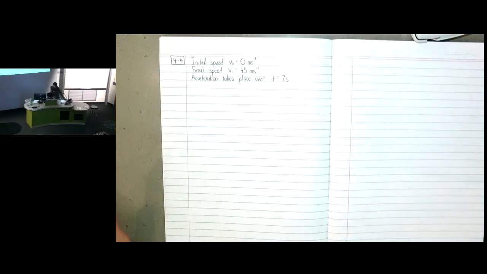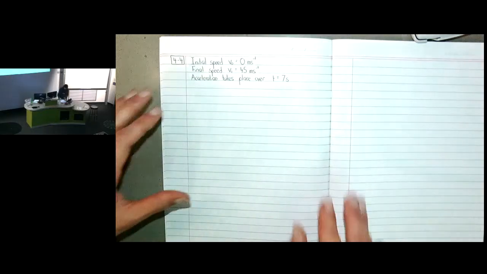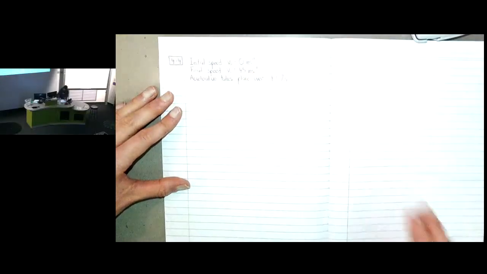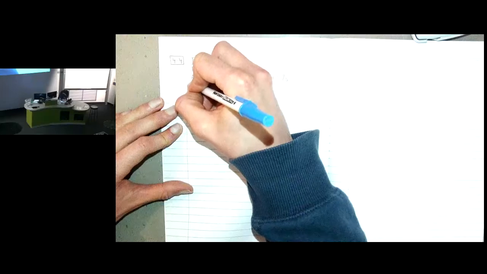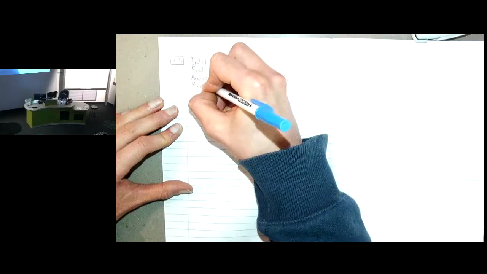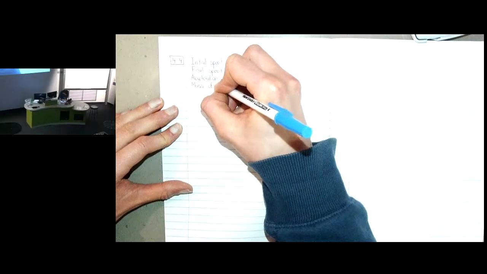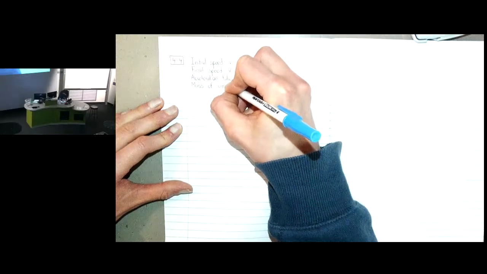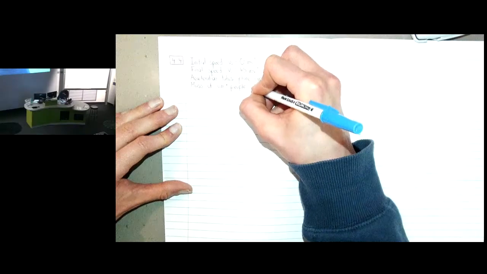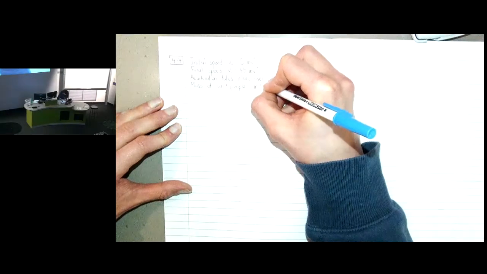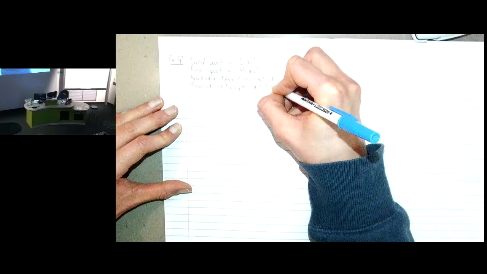And the other thing we know is that the mass of the vehicle and the victims is 5,500 kilos. And I'll give that a symbol as well. Let's call it M, equal to 5,500 kilograms.